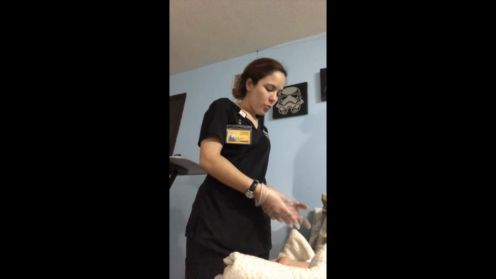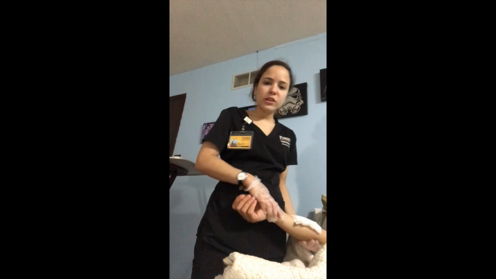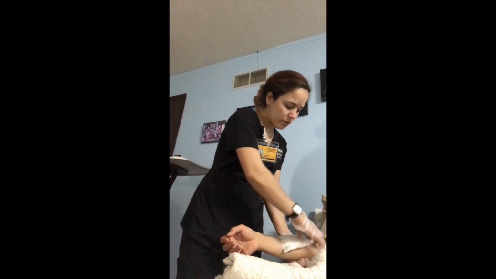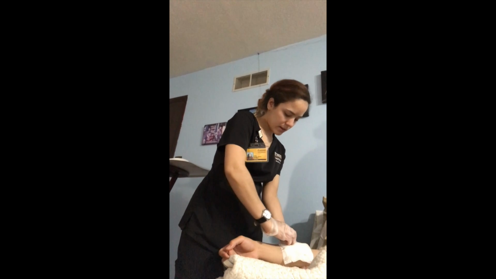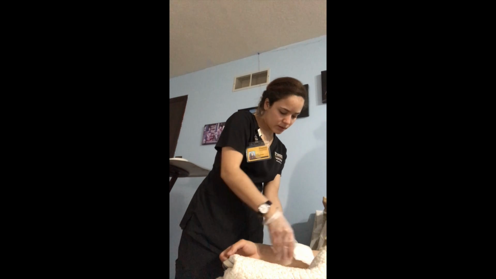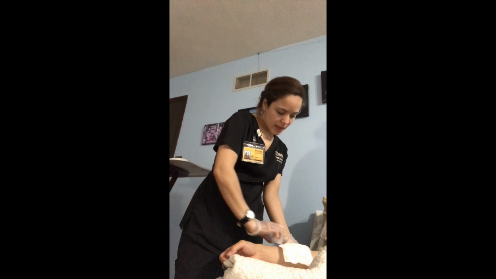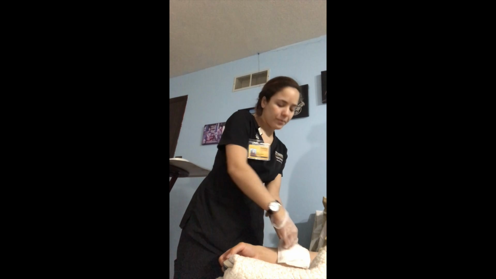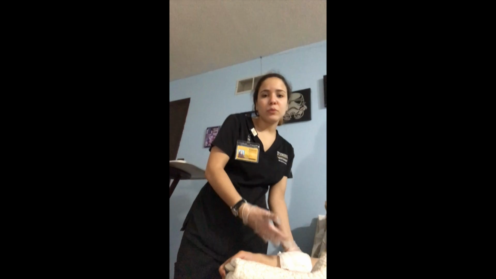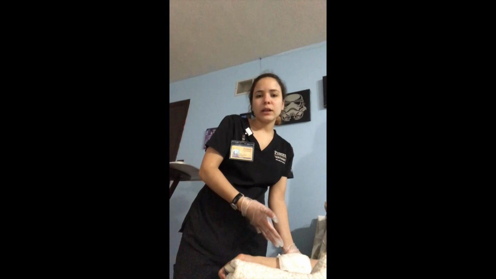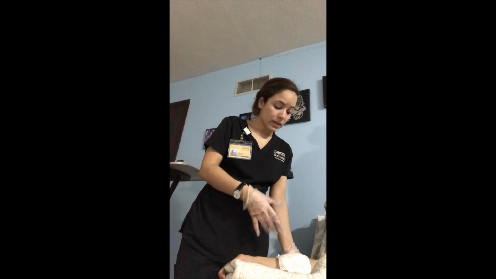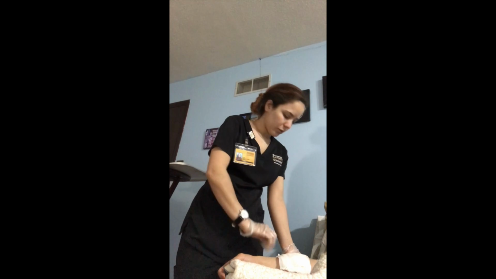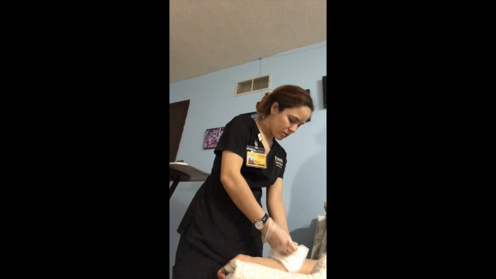So now we can start removing the dressing. We need to loosen the edges of the tape and remove it carefully. If it's hard to remove, we can soak it with normal saline so it can be easier to remove. So I'm going to remove it here.